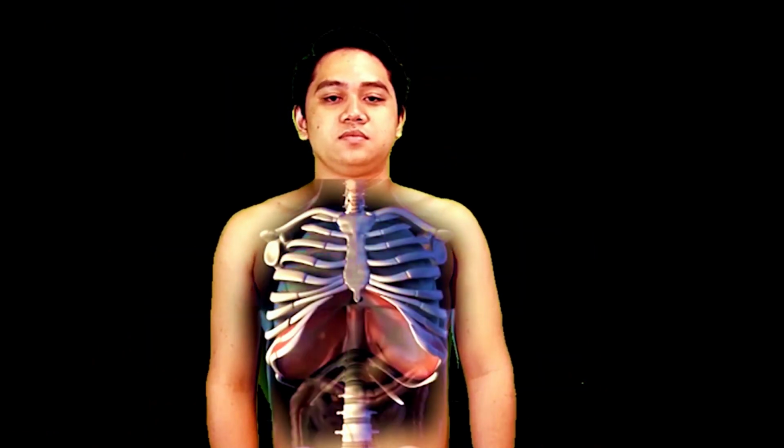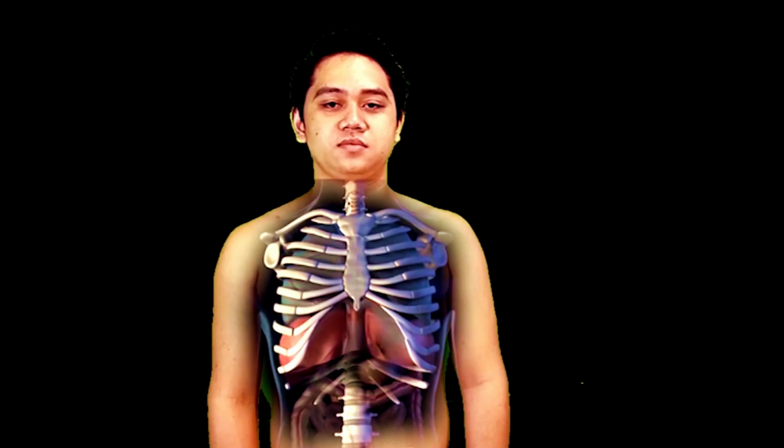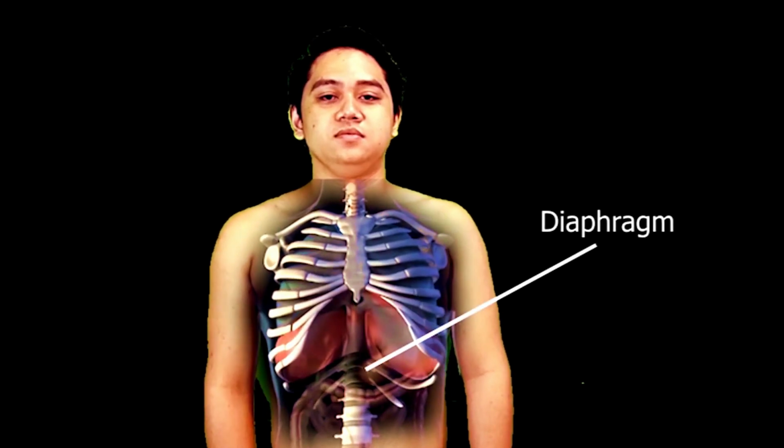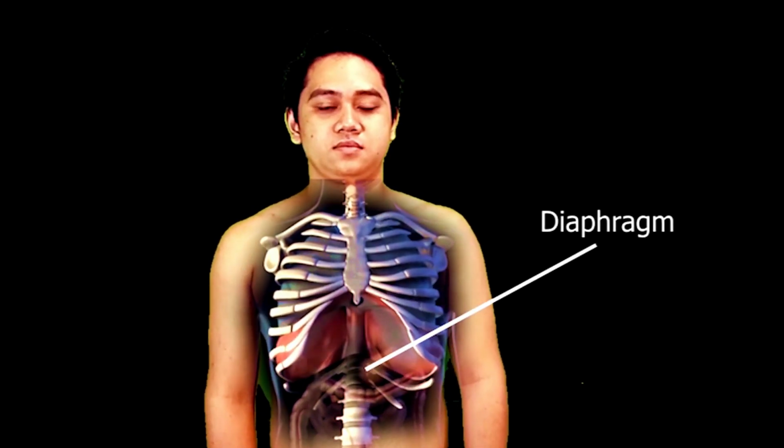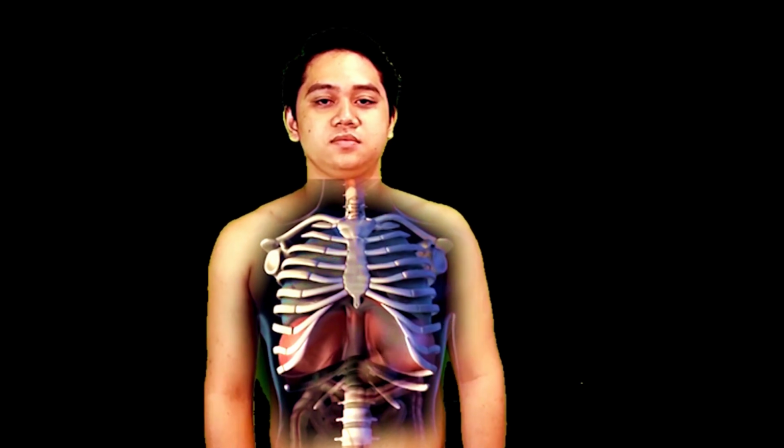When you breathe in, your diaphragm muscles contract downward, and rib muscles pull upward, causing air to fill up the lungs. Do you know how this happens?